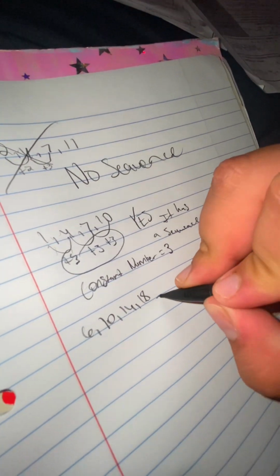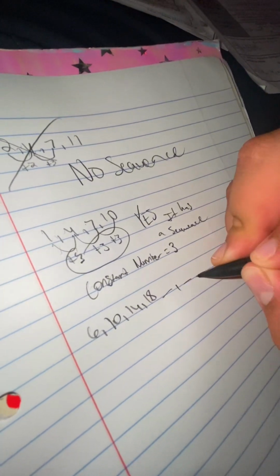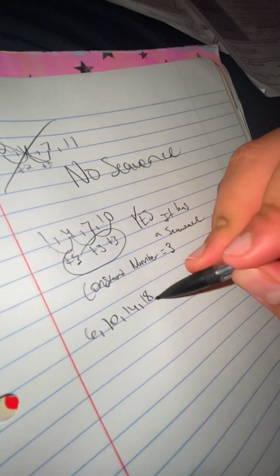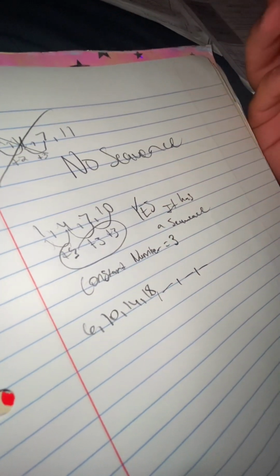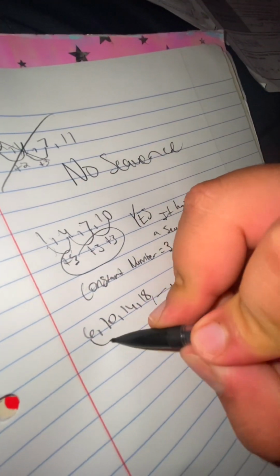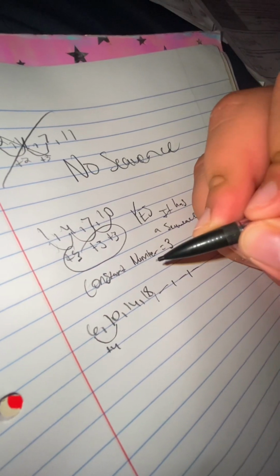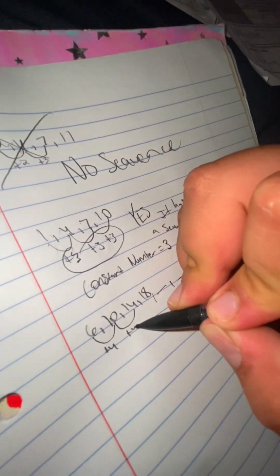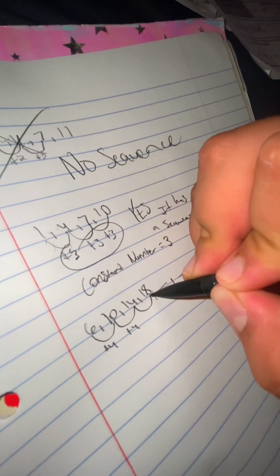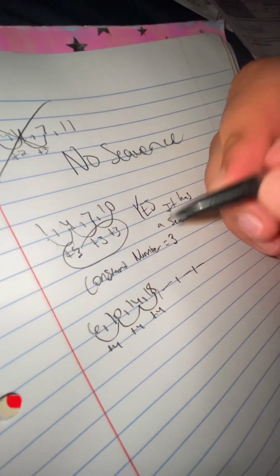But we have to look for the 3 more terms that also make it up, because that's what the question is asking. So this would be plus 4. 6 plus 4 is 10. Then 10 plus 4 is 14. And then 14 plus 4 is 18.